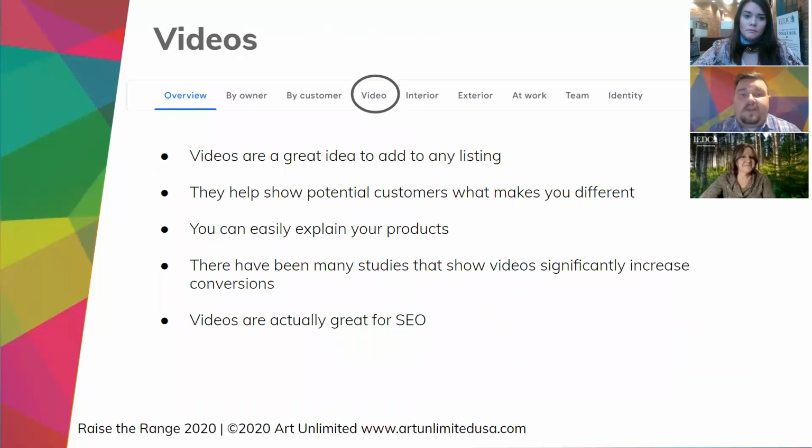You can also add videos. Videos are actually a great idea to add to any listing. They help show potential customers what makes you different. You can easily explain your products to people. You know, if you have good commercials or TV advertisements, you can place them on here. And videos are actually becoming great for SEO. It really boosts user engagement with websites and with listings and just everything in general.